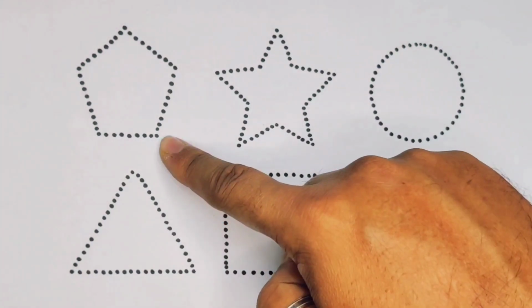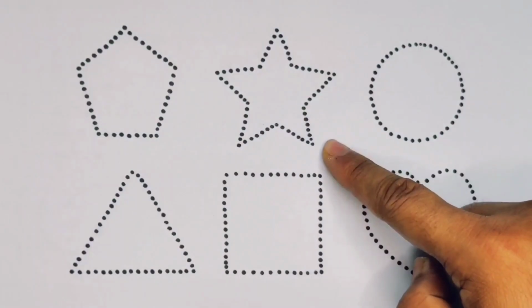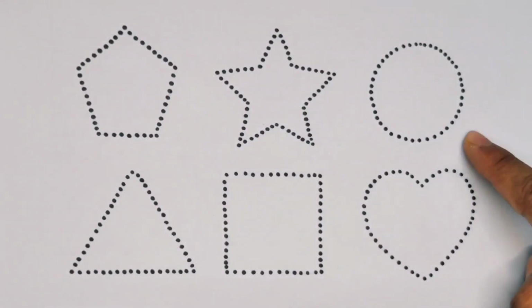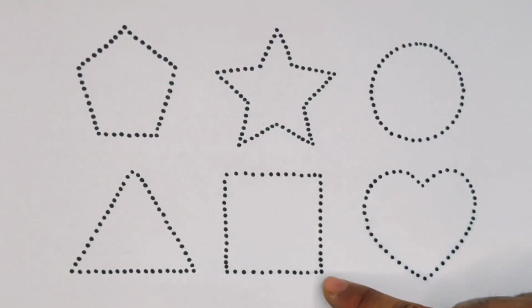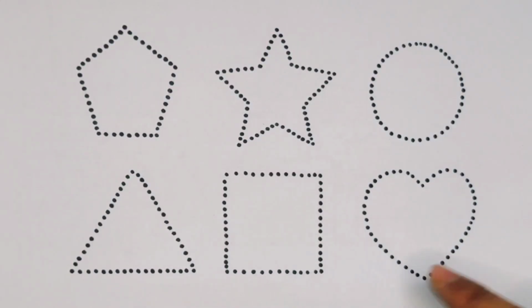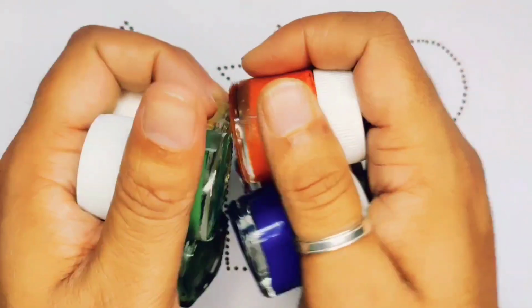Today we are going to learn 2D shapes. Pentagon, star, circle, triangle, square and heart. Now first learn the color's name.